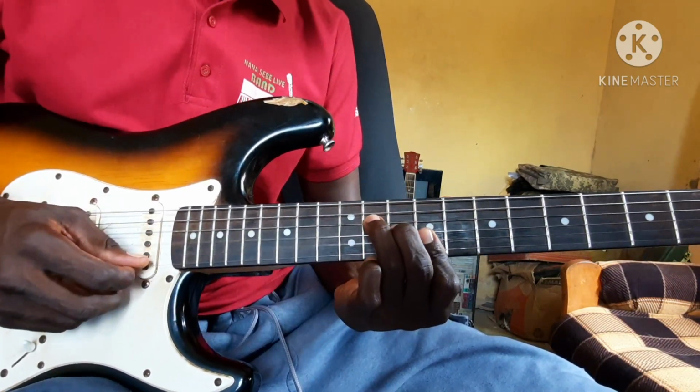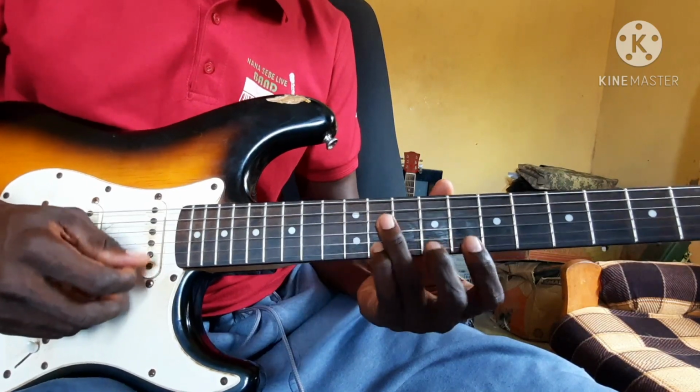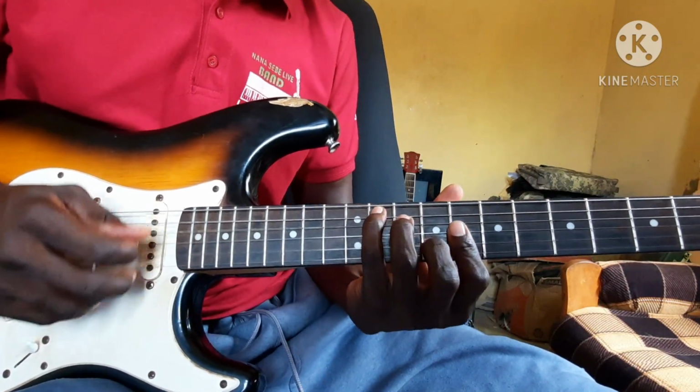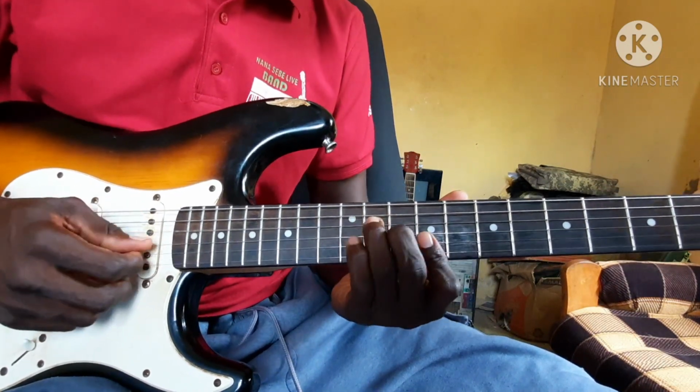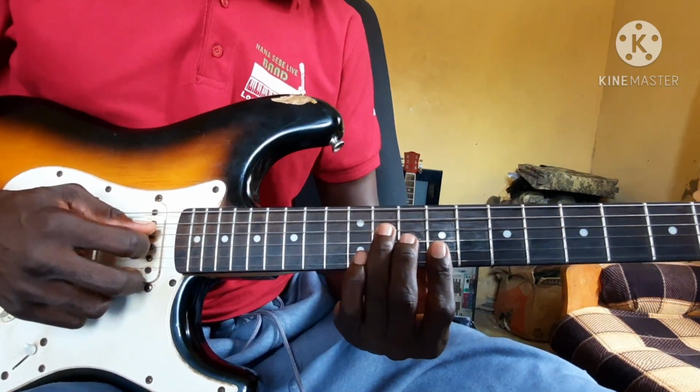Then we move. So that part, you see, we spell the fa chord.